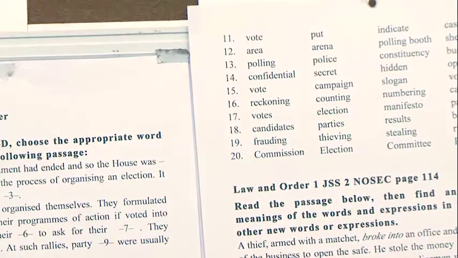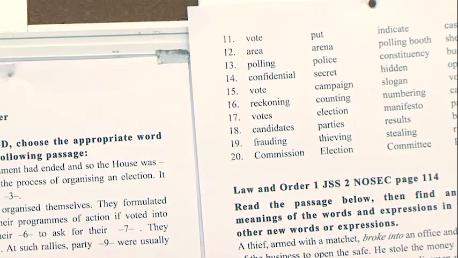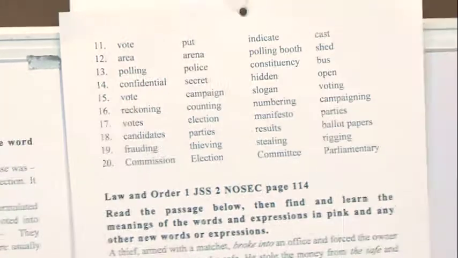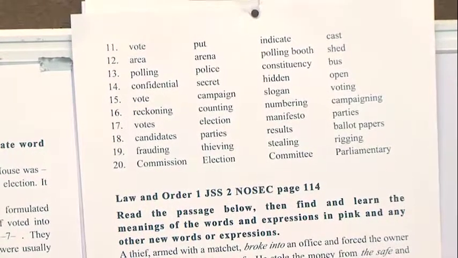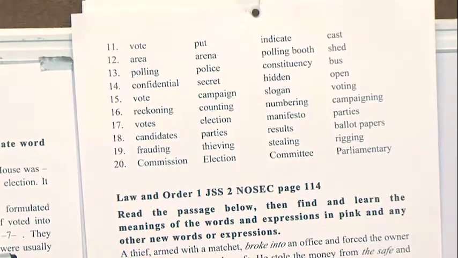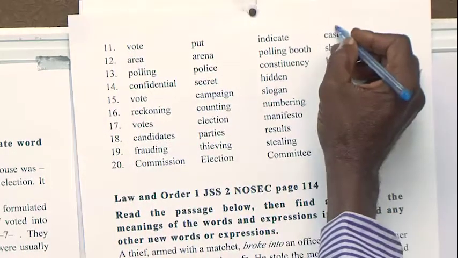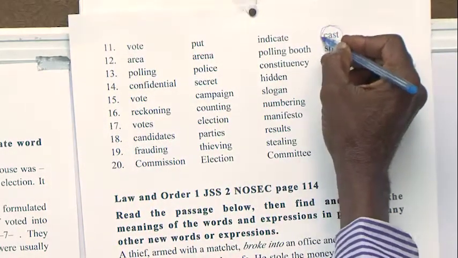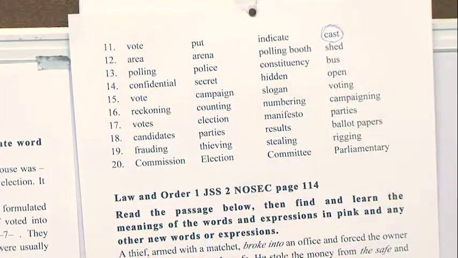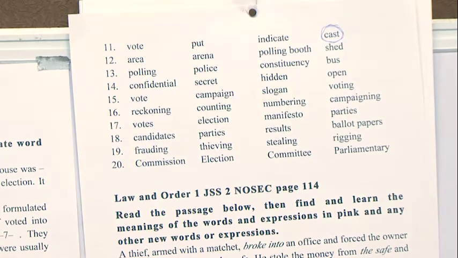What do voters do with their voters card or with their ballot papers? They cast their votes. In other words, they cast the vote. You talk about casting votes. That is the appropriate register for that action that is done. To cast their votes for candidates of their choice.